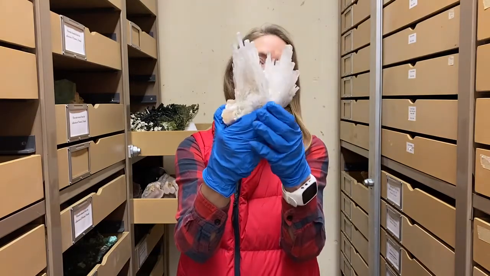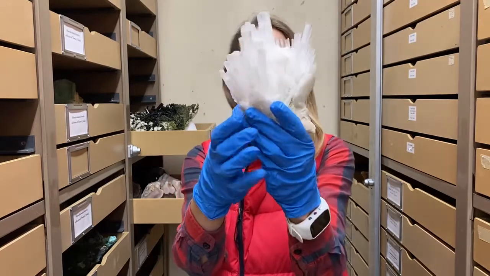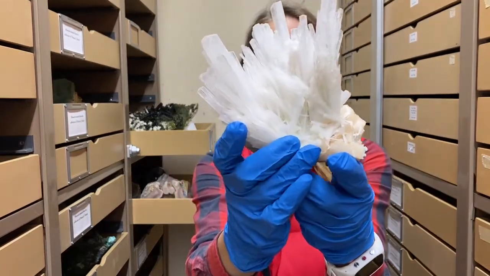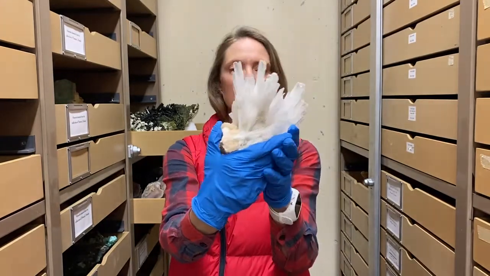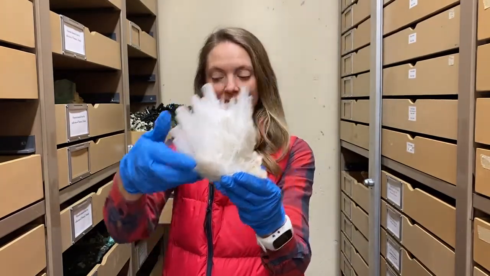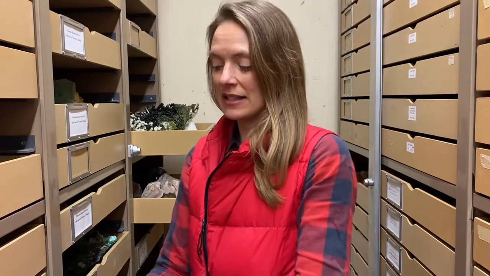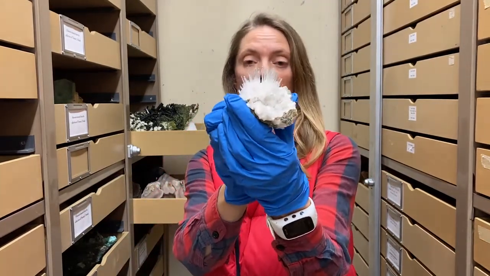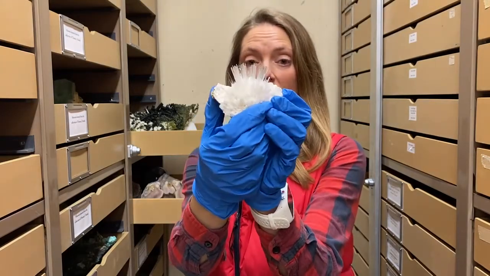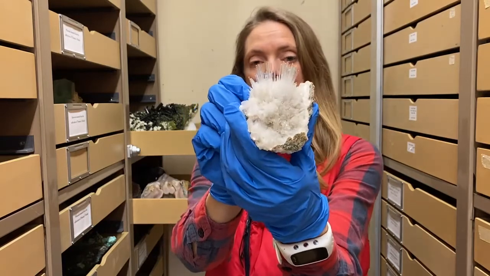Scolecite is a zeolite mineral, which means that it has water incorporated into its structure. This mineral often grows in these long needle-like clusters. Another pretty similar zeolite mineral I'd like to show you is this one called Mesolite. Now Mesolite is in a different crystal system from Scolecite, but you can see here that it also grows in these spiny, spiky needle shapes.